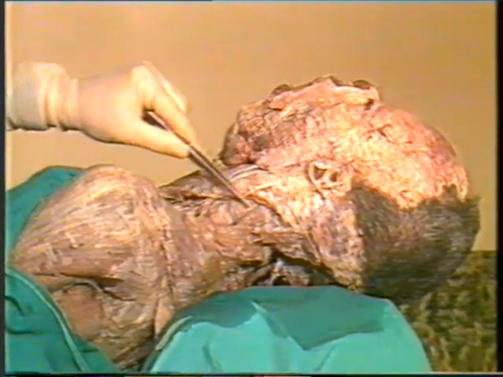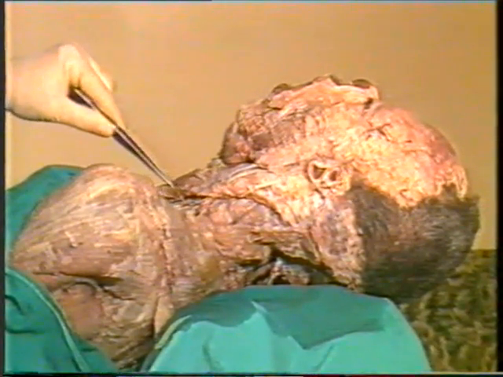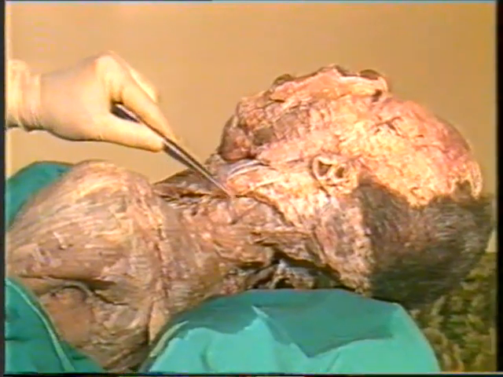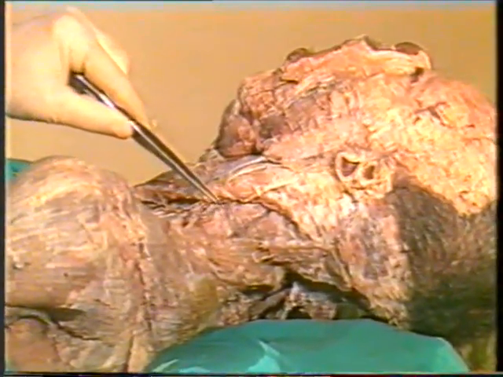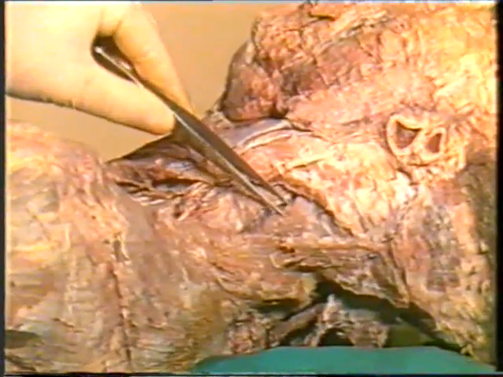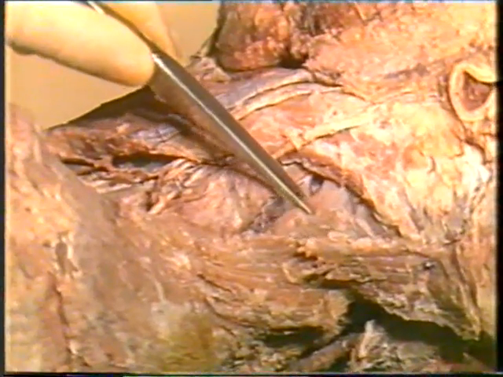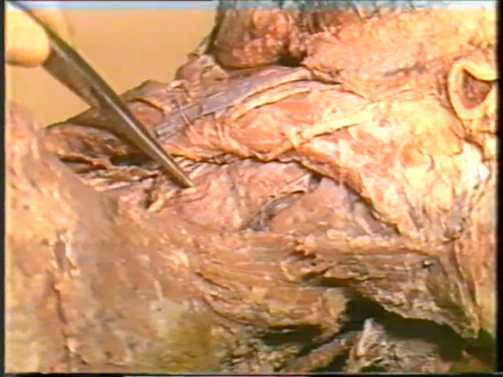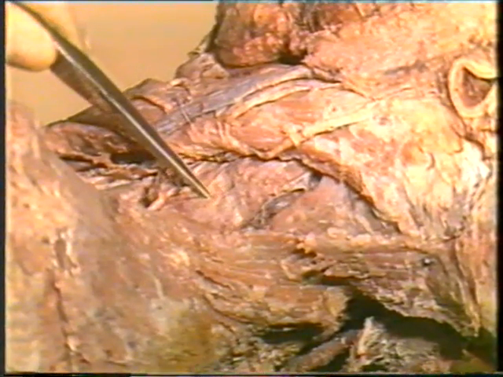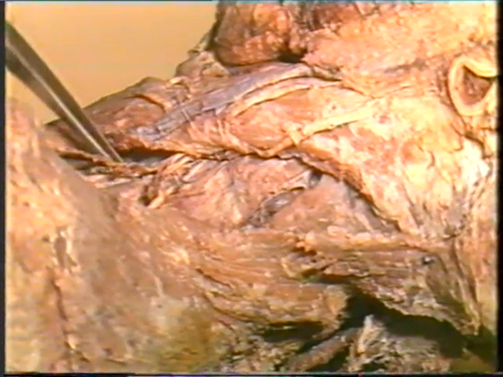This is the posterior triangle. These are the muscles of its floor, which are, from above downwards, the splenius capitis, the levator scapulae, and the scalenus medius. These muscles are covered by the deep fascia derived from the prevertebral fascia.